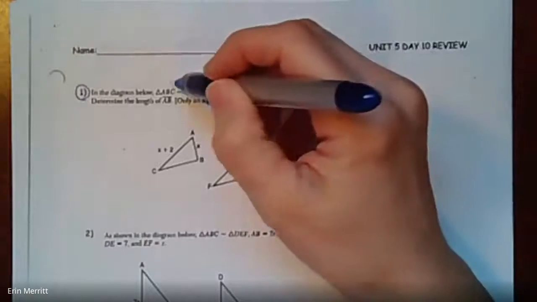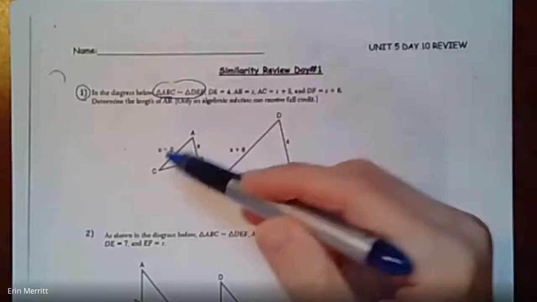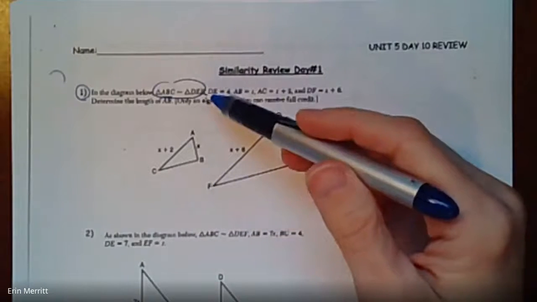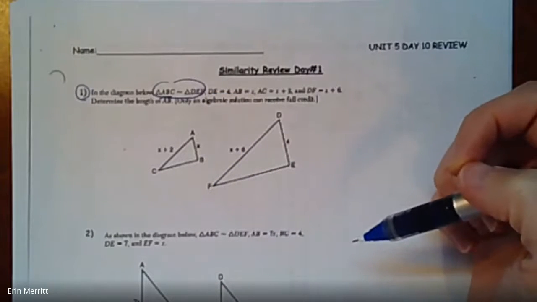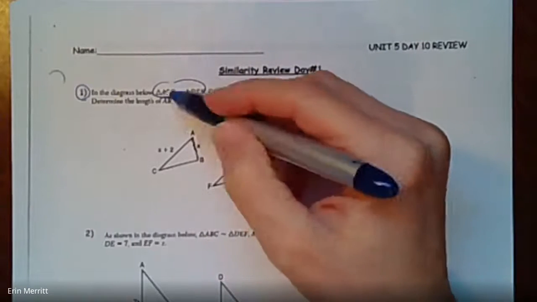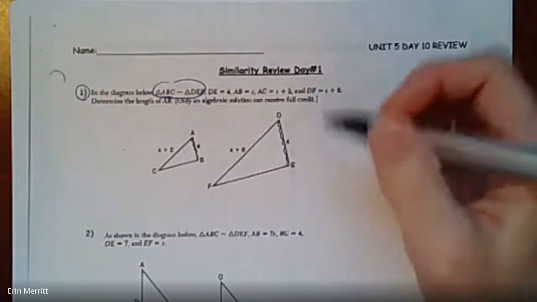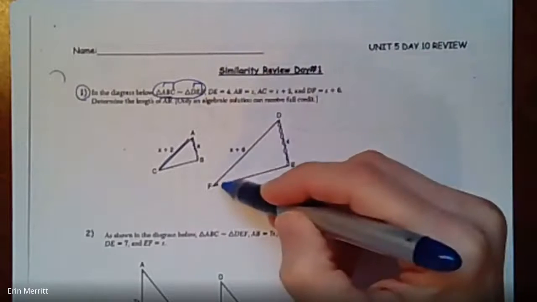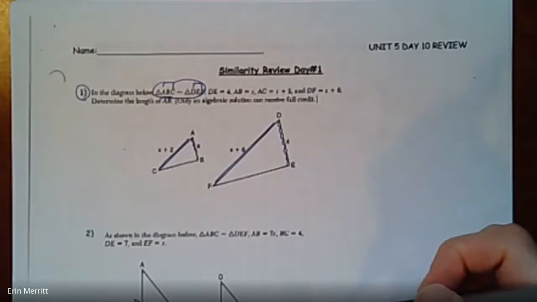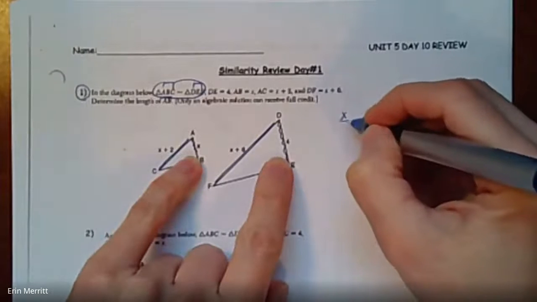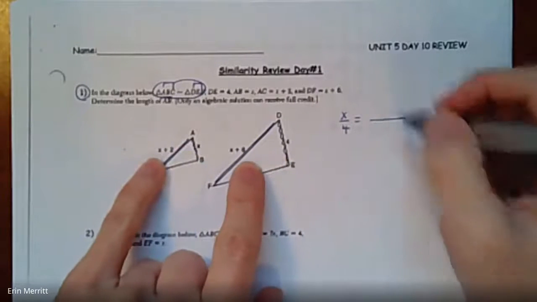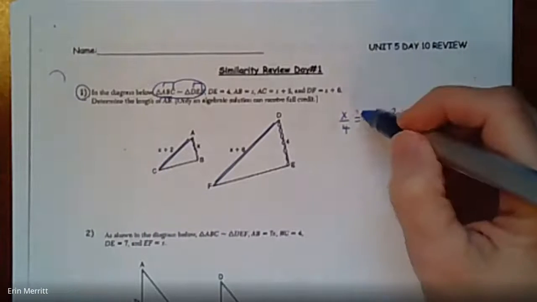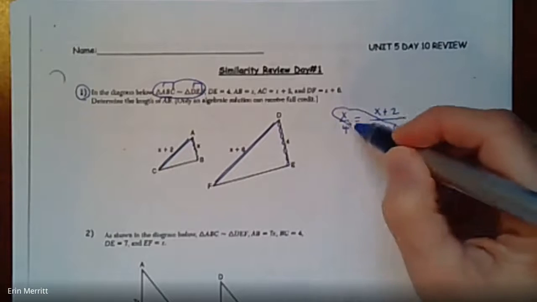So with number one, you are given similar triangles, and then they are just clarifying the lengths here with what's given. It says determine the length of AB. So similar triangles means corresponding sides are proportional. So AB, the first two letters there, should be to DE as AC, the first and last letter, are to DF, the first and last letter. So we can set up our proportion. So I can say like X is to 4, and then as X plus 2 is to X plus 6. And there's a lot of ways that proportion can look, but that's at least one way that'll do it.